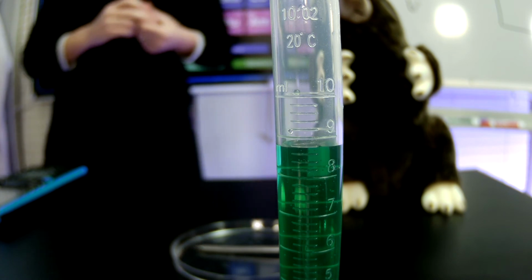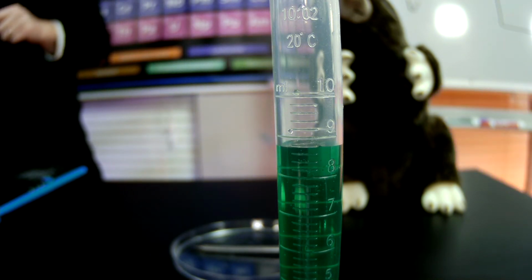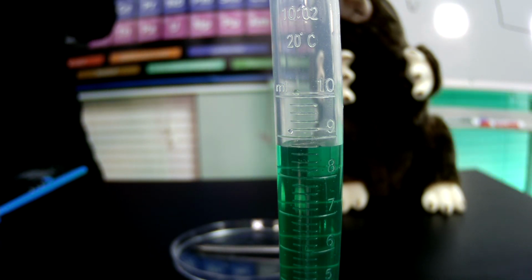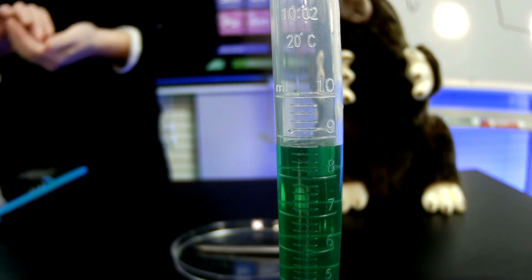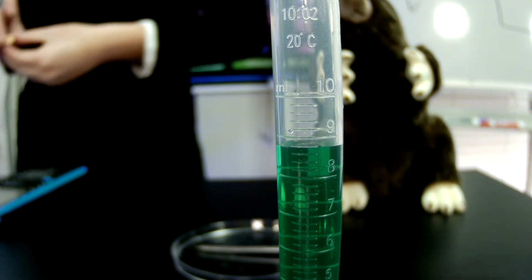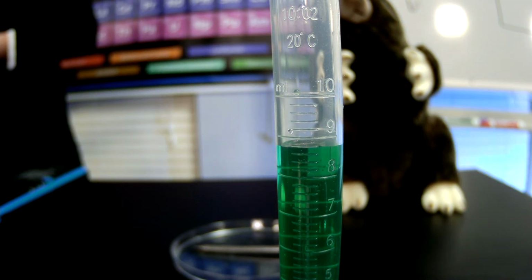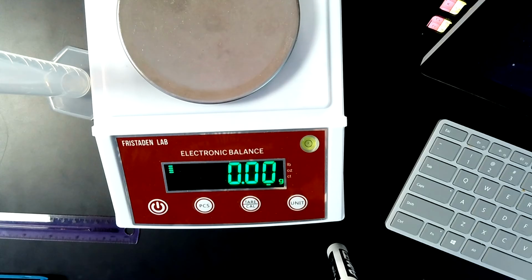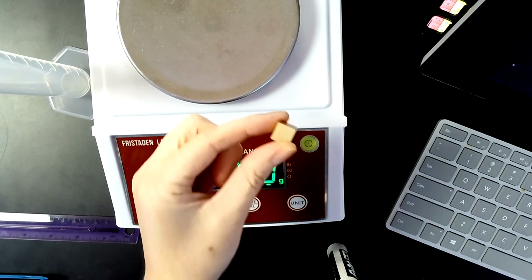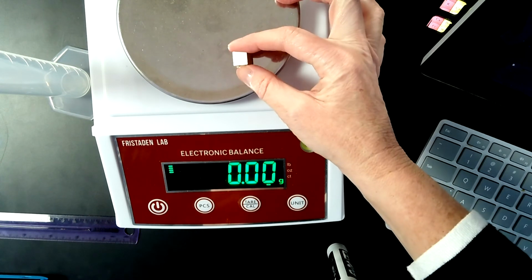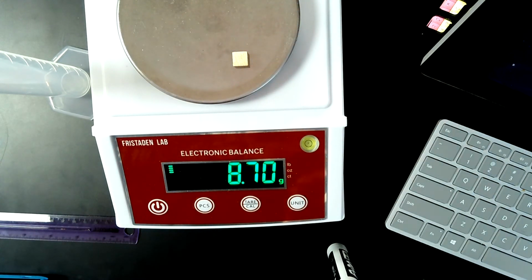Now I've zoomed into a graduated cylinder, and I'm going to be using that for my iron nail. So let me move it back to number here. So we found the mass of our piece of brass, and we saw that it's 8.70 grams. So I'll go ahead and write that on the board.